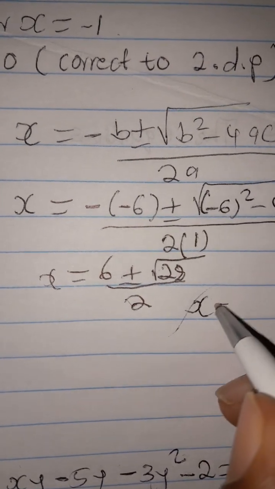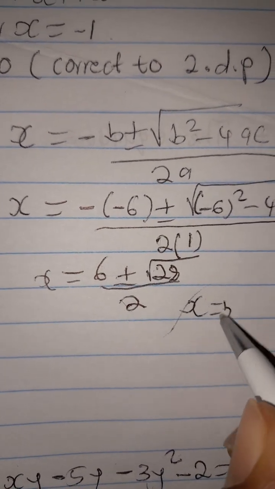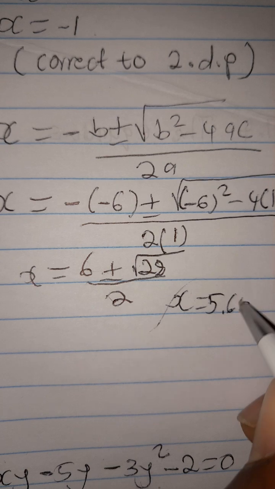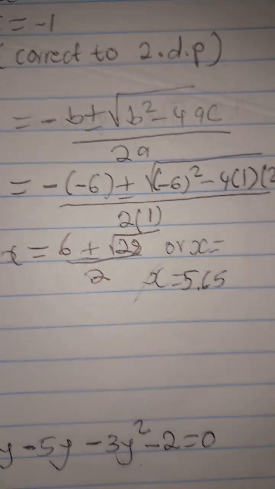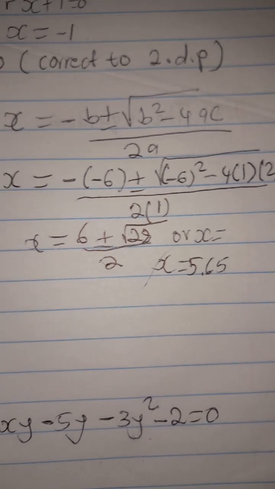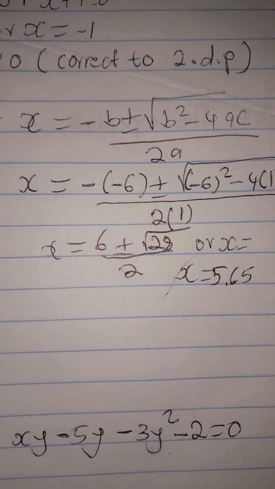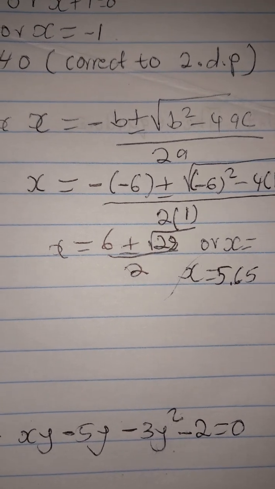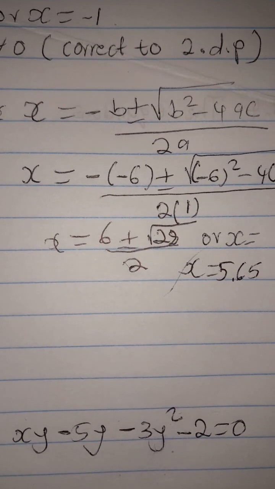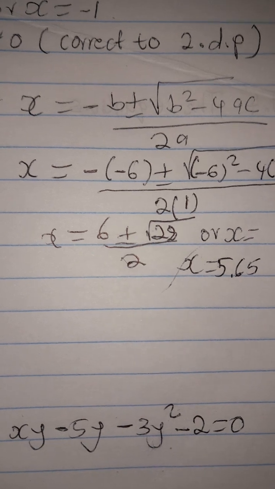So x is equal to 5.65, or x is equal to 0.35.